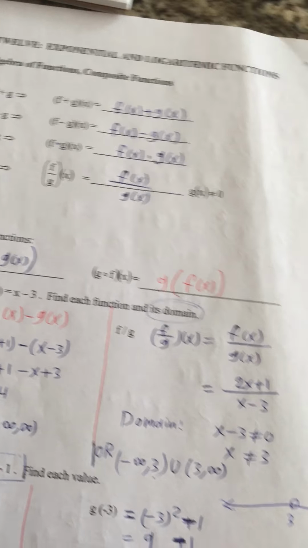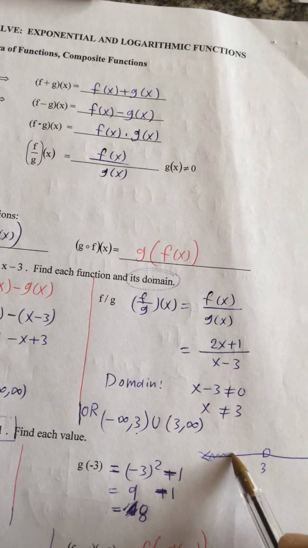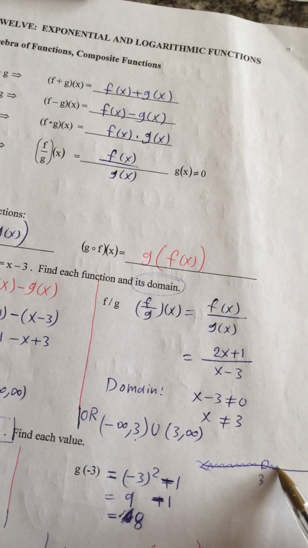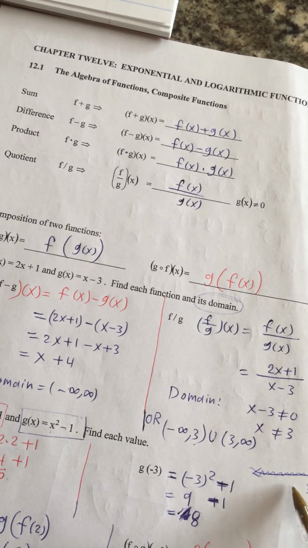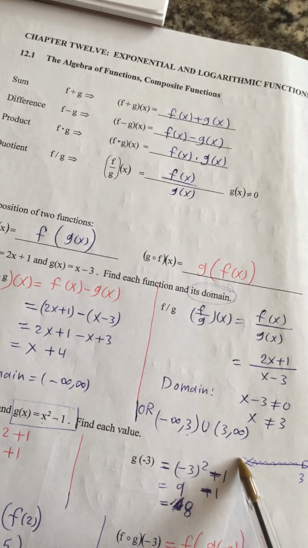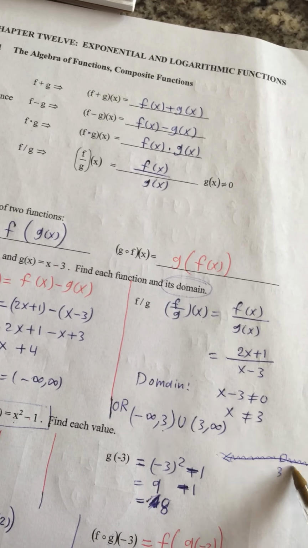So the domain is all real numbers, all these points except 3. In interval notation it is from minus infinity to 3, parentheses, union 3 to infinity.